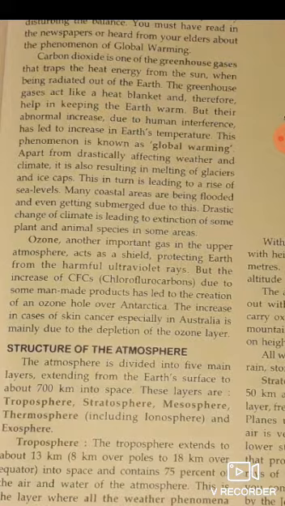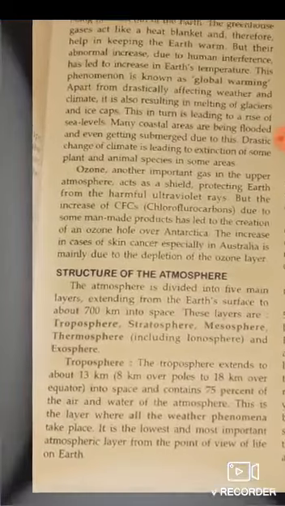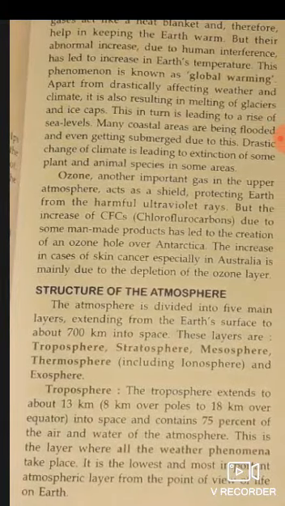Now, let us study the structure of the atmosphere. The atmosphere is divided into five main layers extending from the Earth's surface to about 700 kilometers into space. These layers are troposphere, stratosphere, mesosphere, thermosphere, and exosphere.